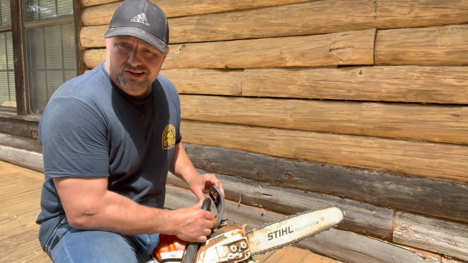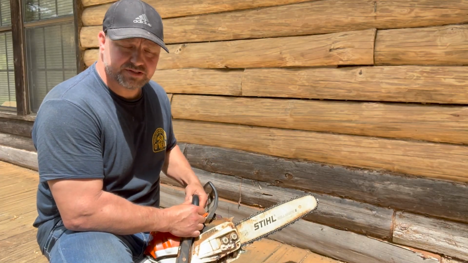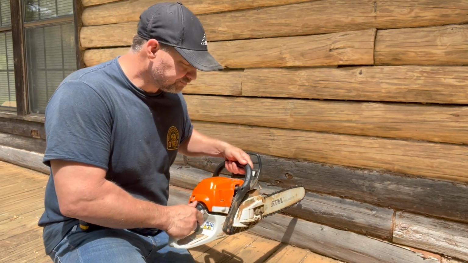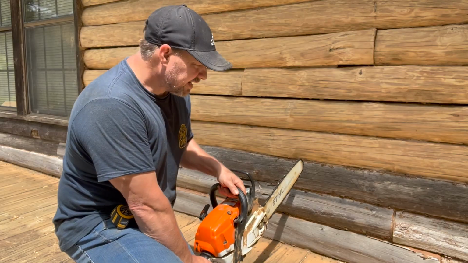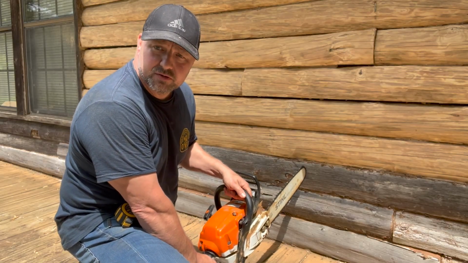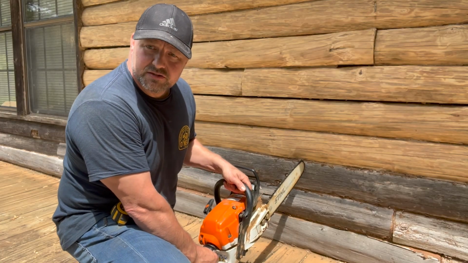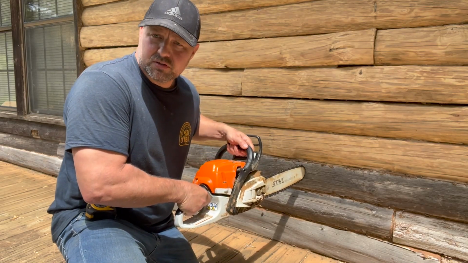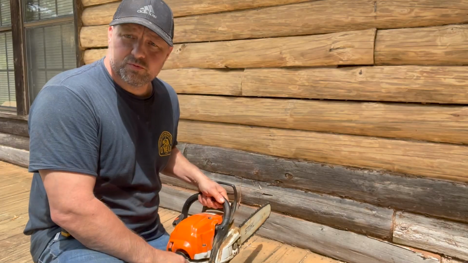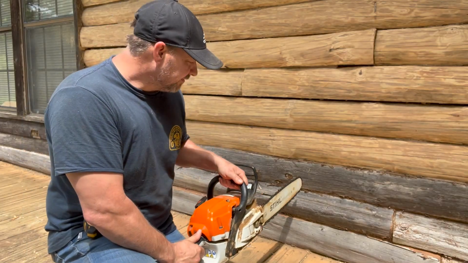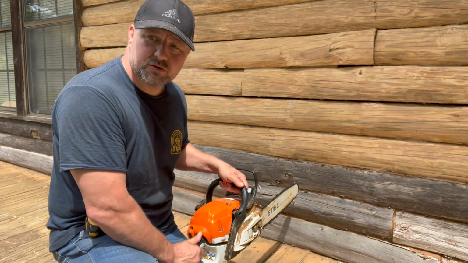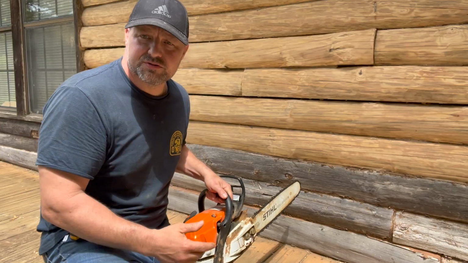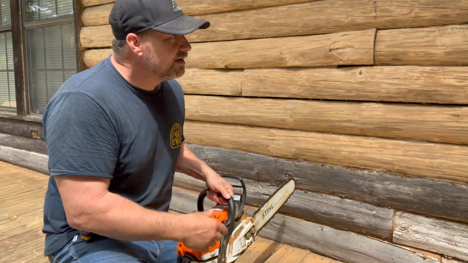Now, when I cut into the wall itself, I don't immediately start going straight through. I'll have the chainsaw at an upward angle, and once I cut a little ways into the wall, then I'll make my plunge cut and go all the way through the wall. For example, if I'm cutting out 3 courses, I'm going to make a series of cuts down the wall, which you'll see in just a minute.